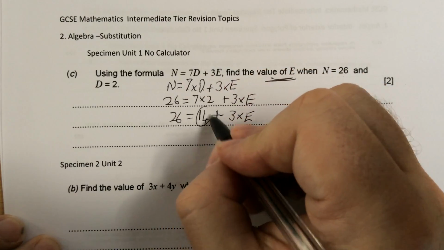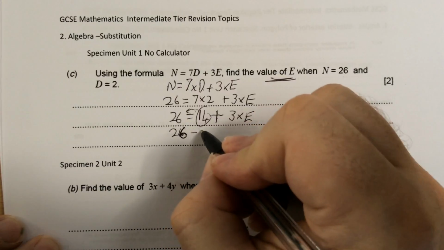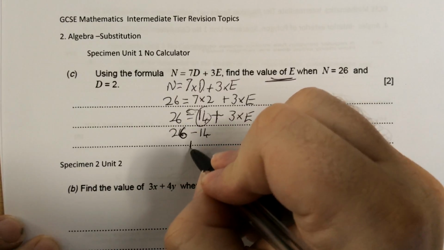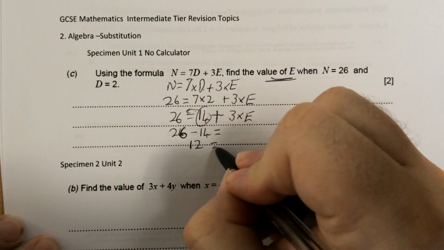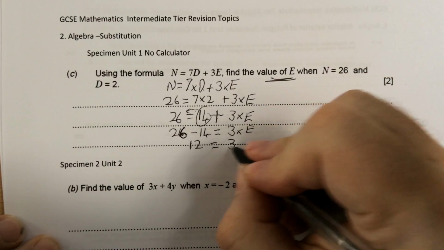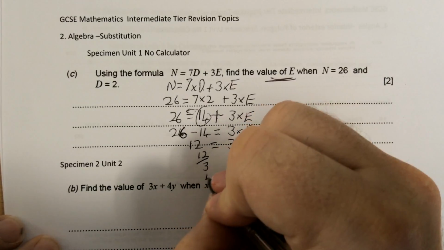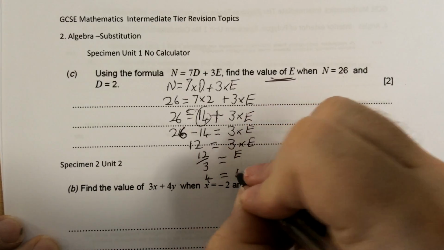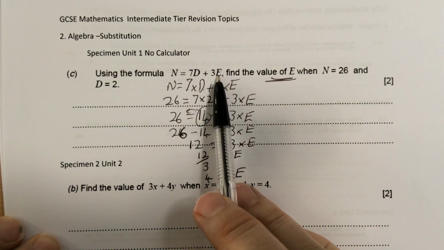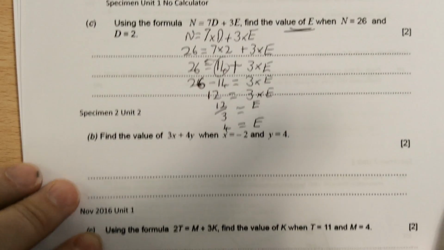Or you can use equations. You can take the plus 14 over. So the opposite of plus 14 is take away 14. So 26 take away 14 is 12. So I get 3 times e is 12. So if 3 times something is 12, 12 divided by 3 is going to be 4. So e is 4, because 3 times 4 is 12, plus 14 is 26.